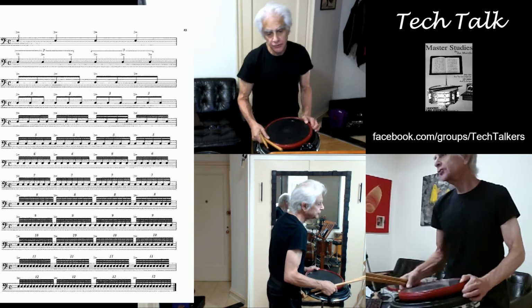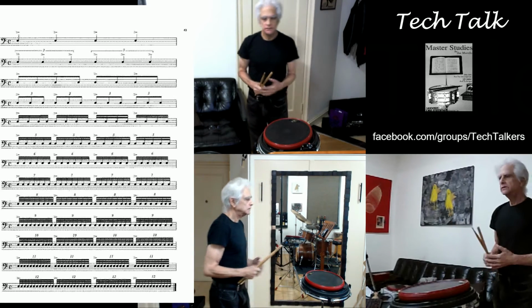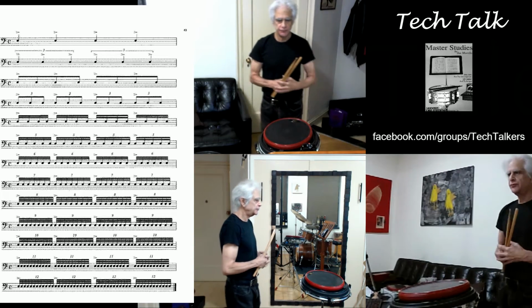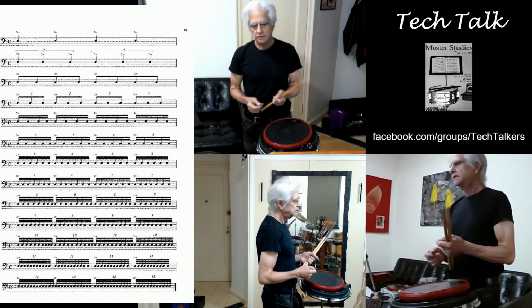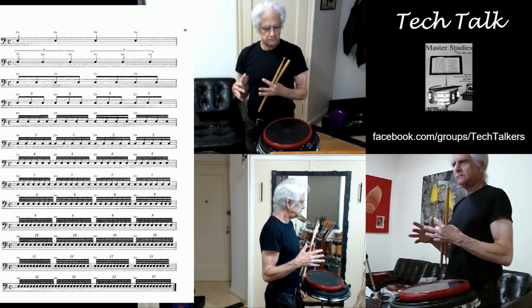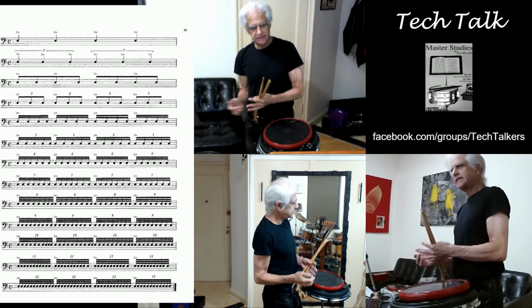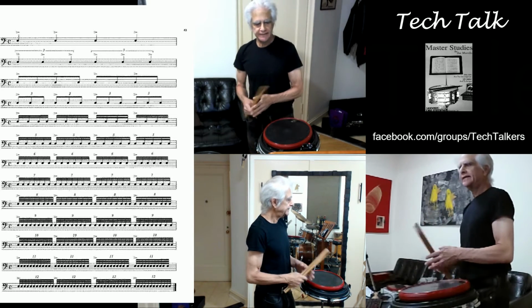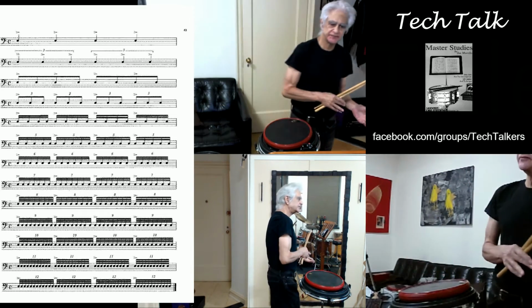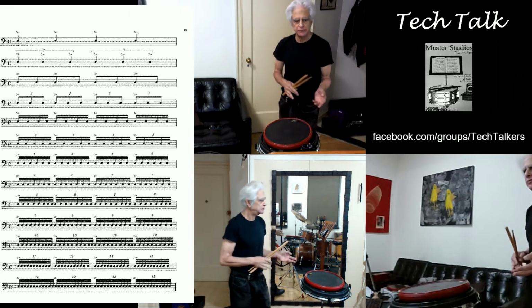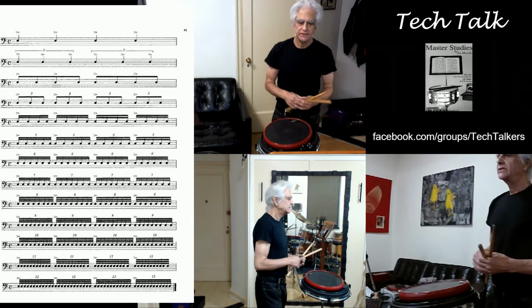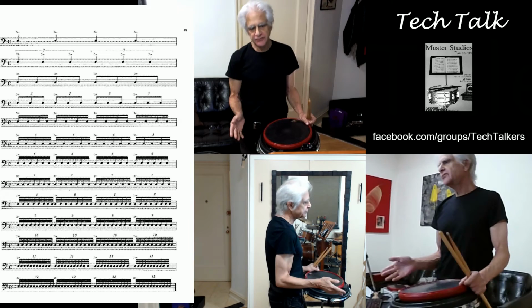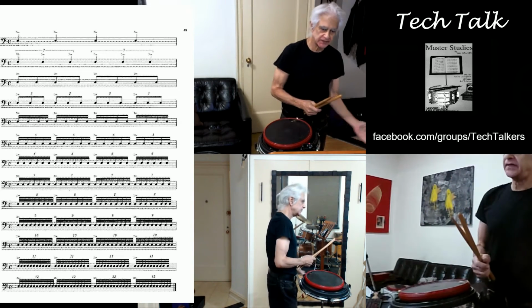So the way I do it is I look at it from a stroking point of view. So I got to play 6.5 strokes right-handed, and I got to play 6.5 strokes left-handed. That's how I break up the 2. So it's a right-hand lead for 6.5 strokes, and then it's a left-hand lead for 6.5 strokes.